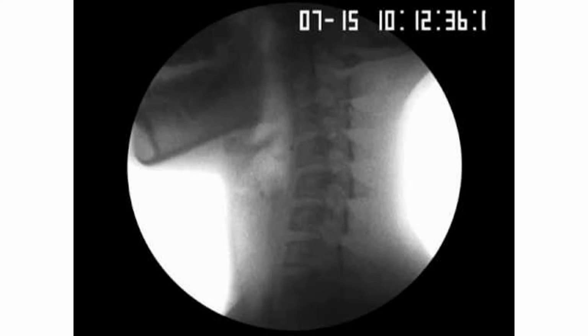You see the liquid traveling down the esophagus there. All right, I'm going to give you a teaspoon of some pudding. I want you to swallow that when you're ready. Okay. I'm going to give you your nuts. Just chew that up and swallow.